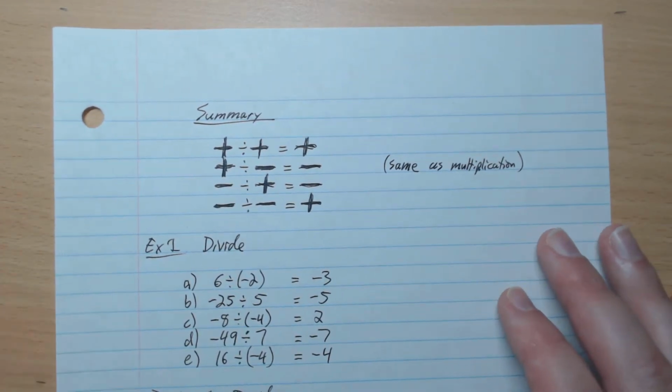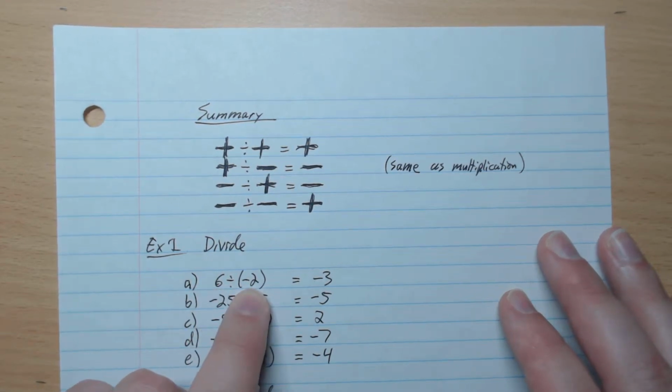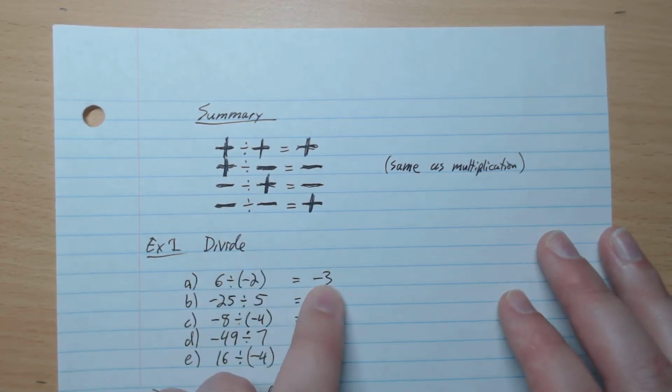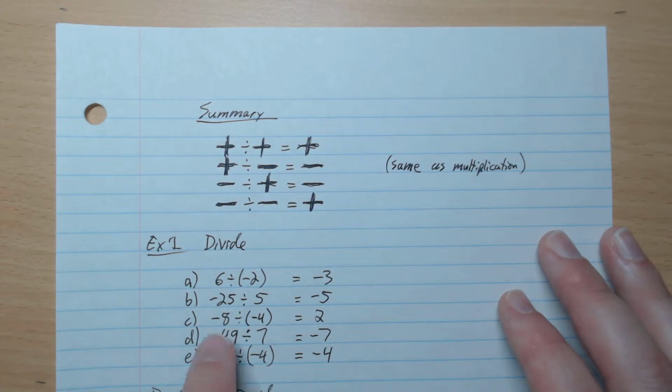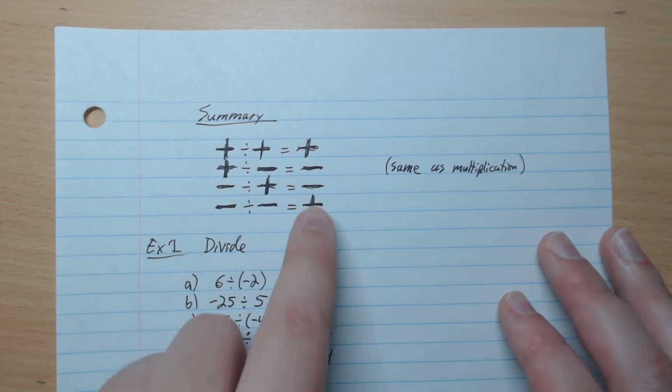So example 1, 6 divided by negative 2. So one of them is negative, so it's negative. Negative 25 divided by 5. One of them is negative, so it's negative. Negative 8 divided by negative 4. Both are negative, so it's positive, like that.